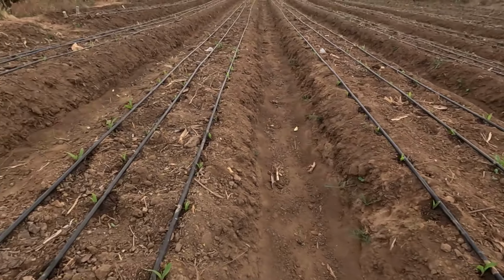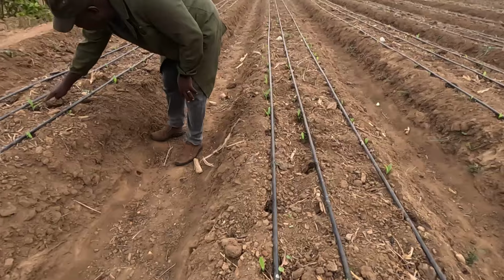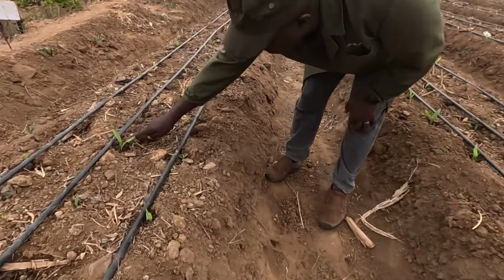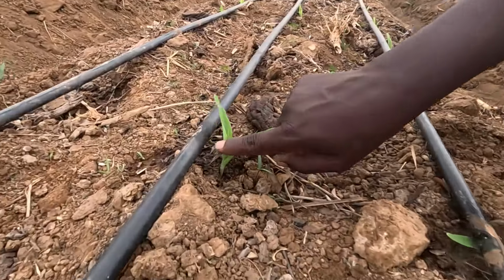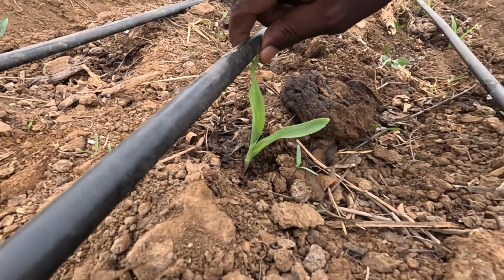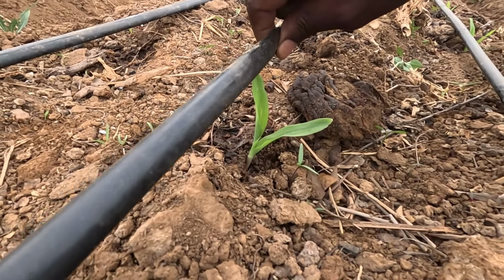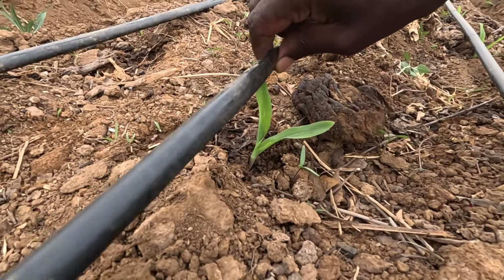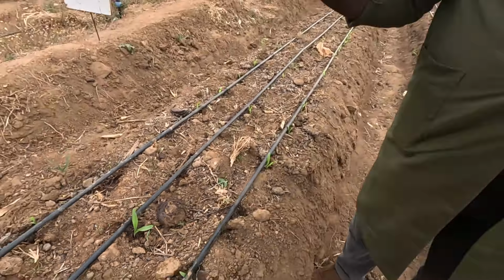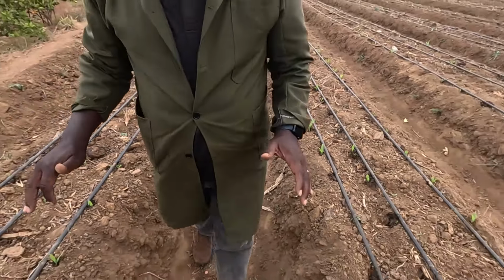Look at this row. Show them the water down here. The way it is dispensing, just a drop after seconds. A drop after seconds. A drop falling. That is now proper drip irrigation.